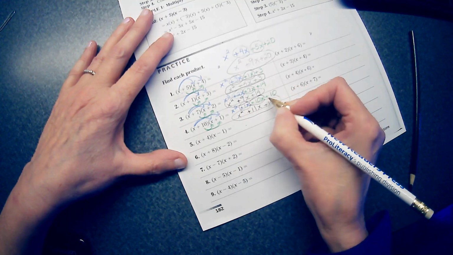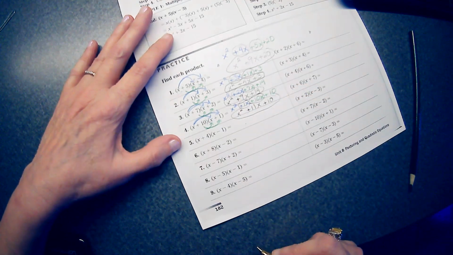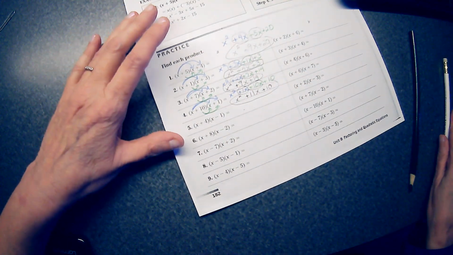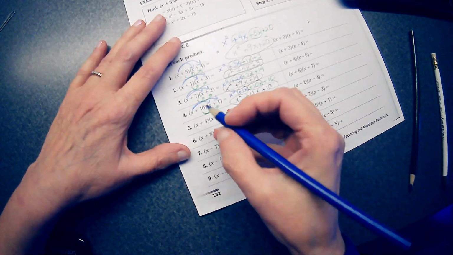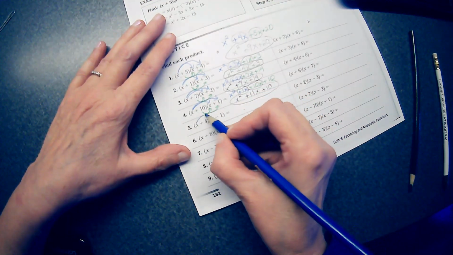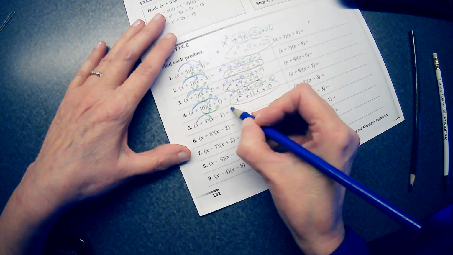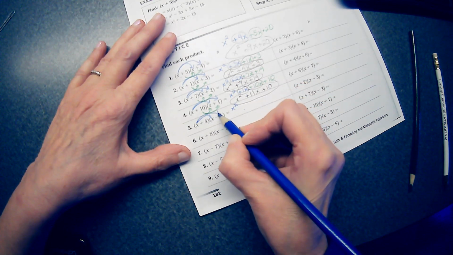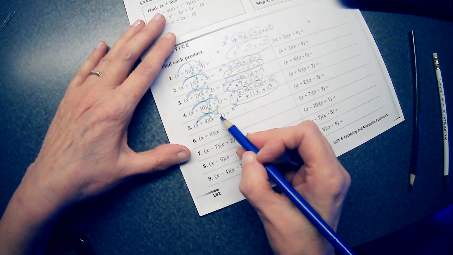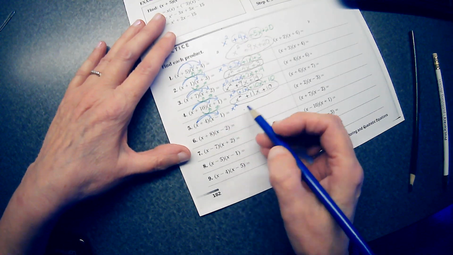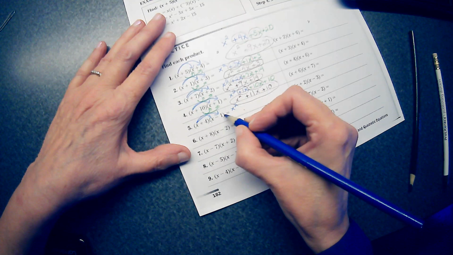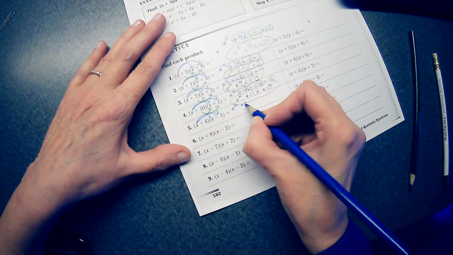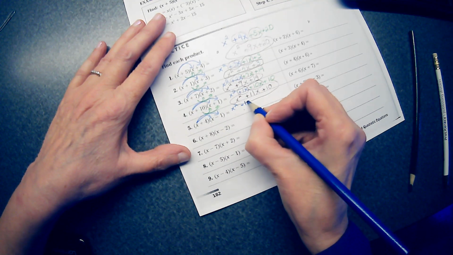And there we have our completed answer. Hop over. X times x is x squared. X times negative 1, let that sign stick to that 1. Positive times a negative is a negative 1x.